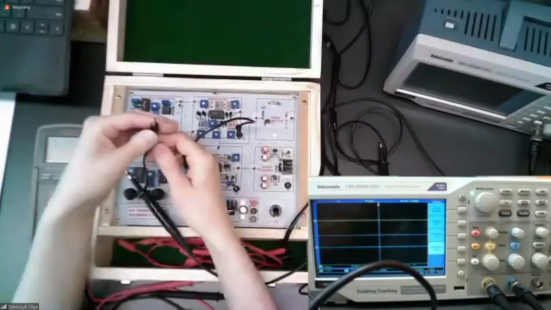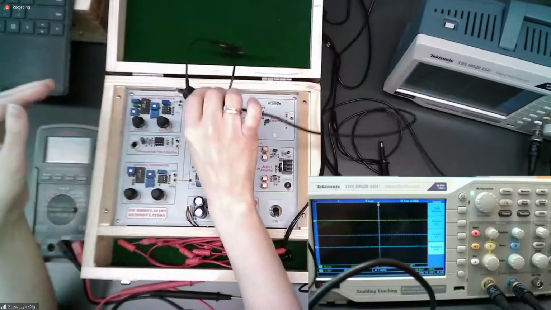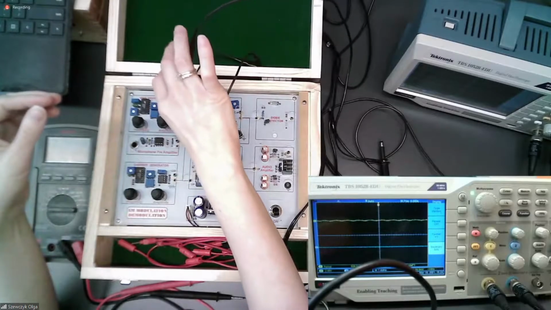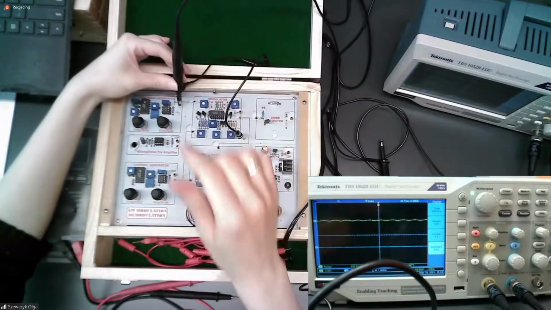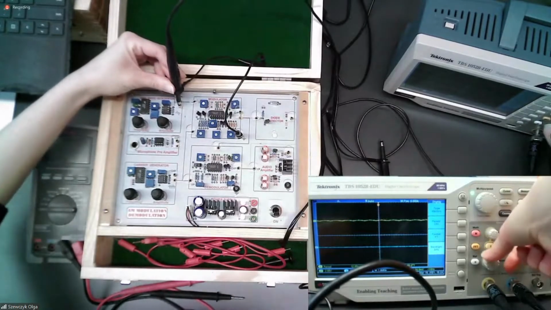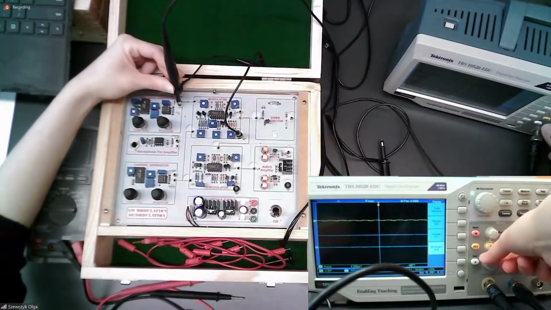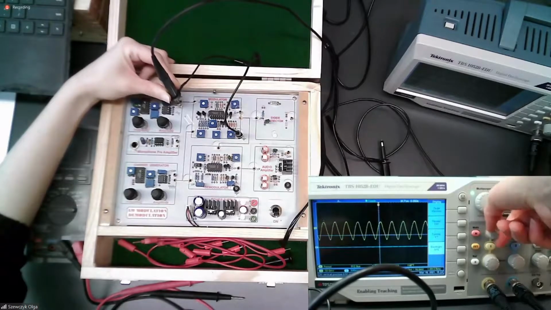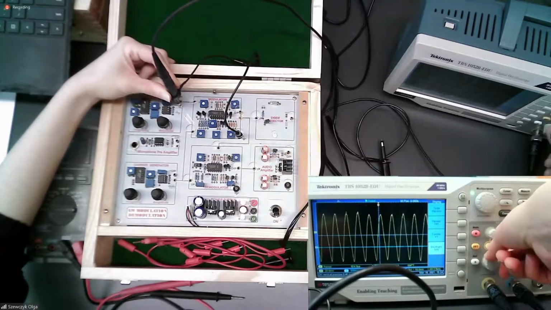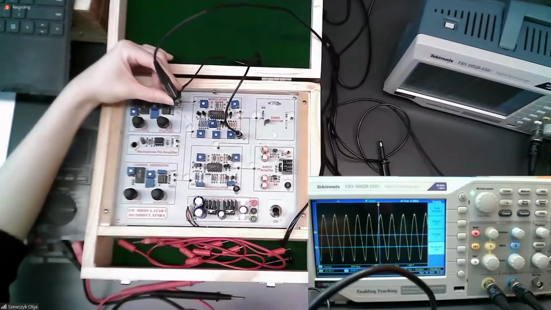And now we are able to, here. And using these knobs, we can change the y-axis, so we can make the signal bigger or lower.